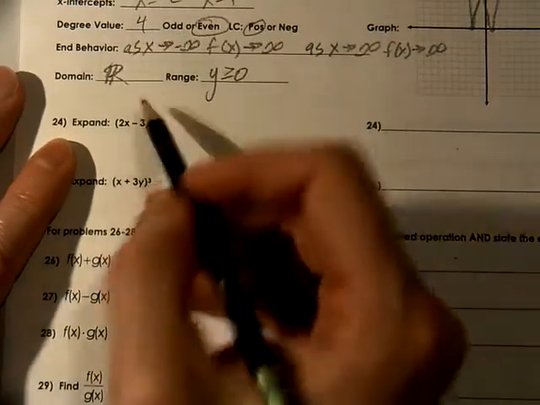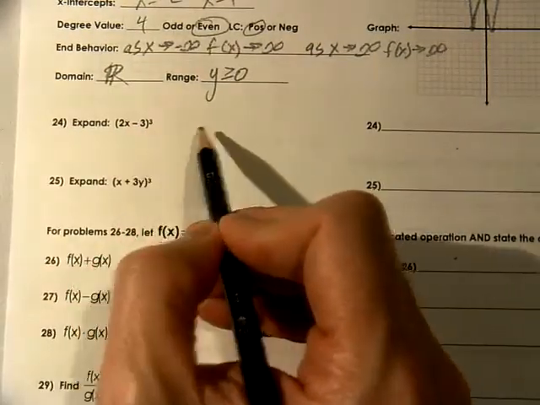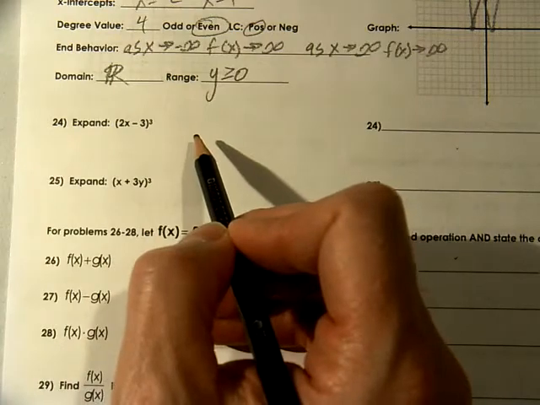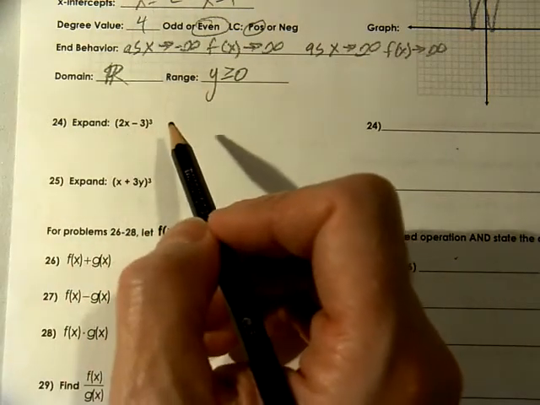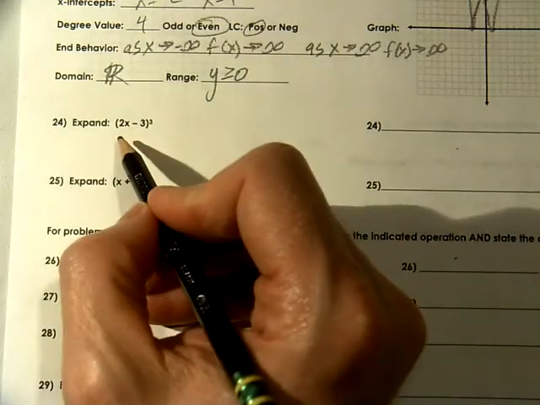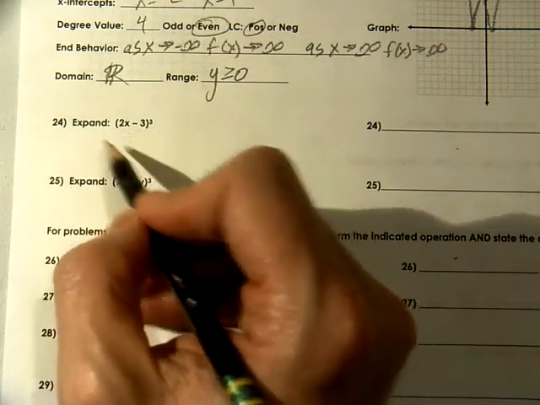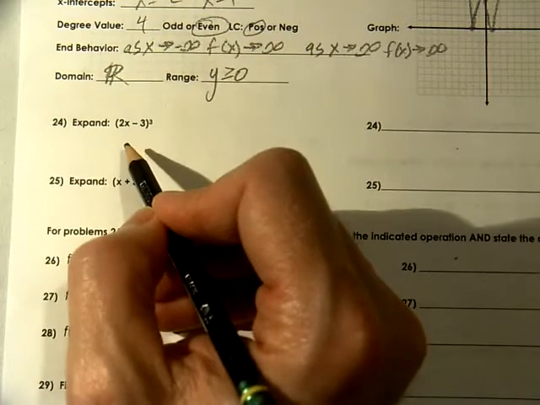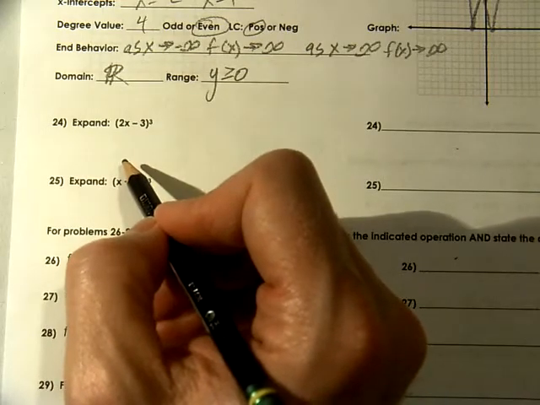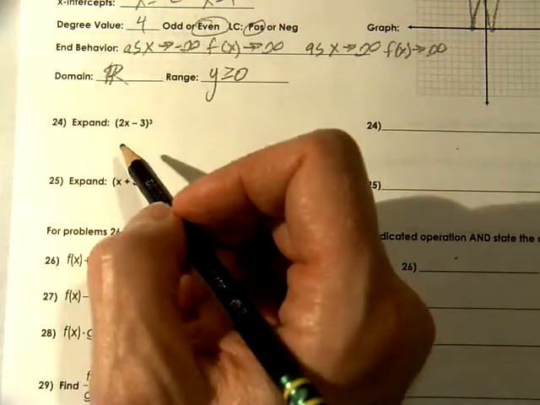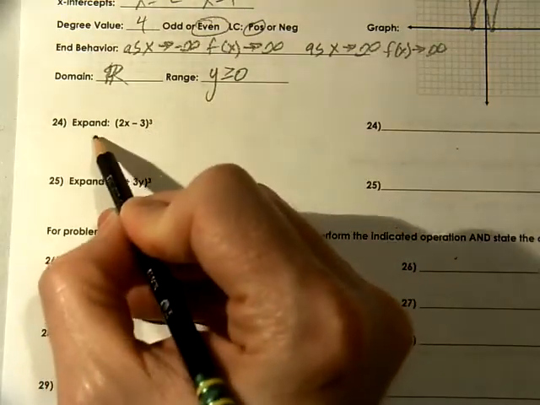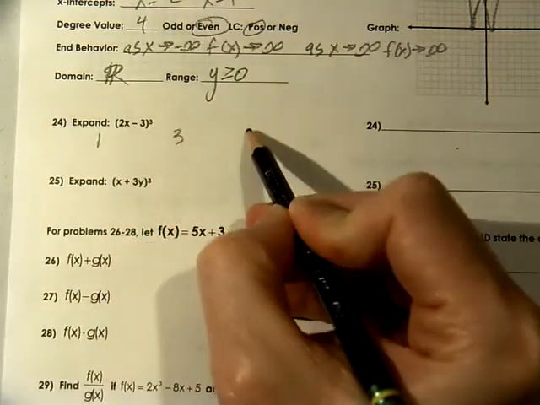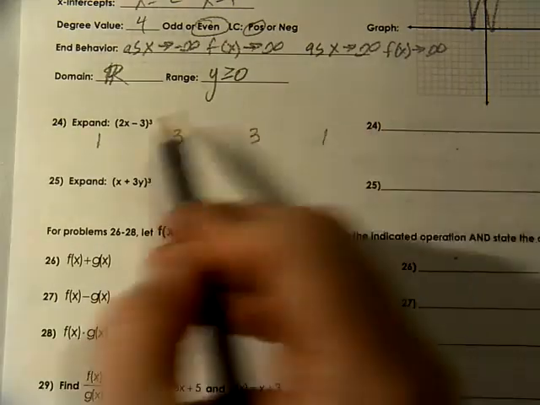For expanding. Now we could write this out 3 times with 3 parentheses and just FOIL it all together. That would totally work. But we also learned something called using Pascal's triangle. We could use the binomial theorem, which we start out with 1, 3, 3, 1.